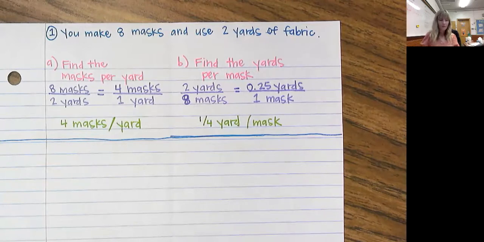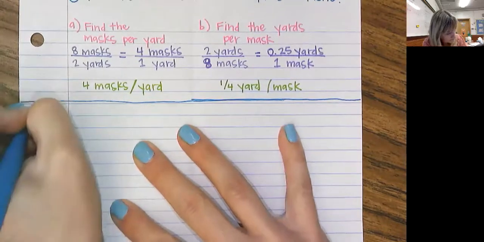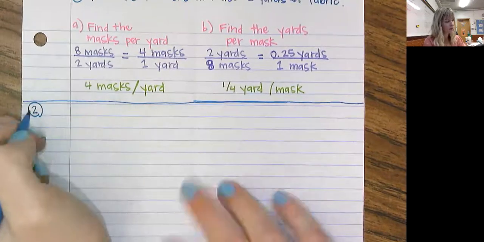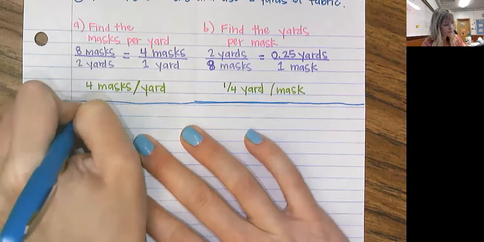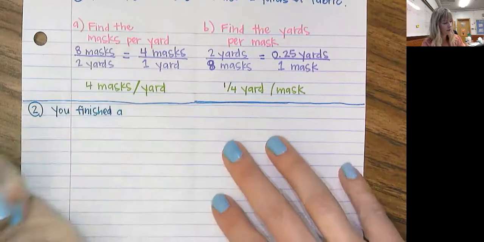Okay, so it's the same scenario, but slightly different meanings. To make sure we get that, let's try another one together. Here we go. Number 2, let's make this our story. You finished a book, so make sure you're writing all this down on your paper.